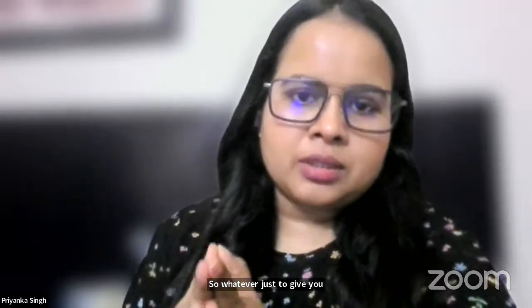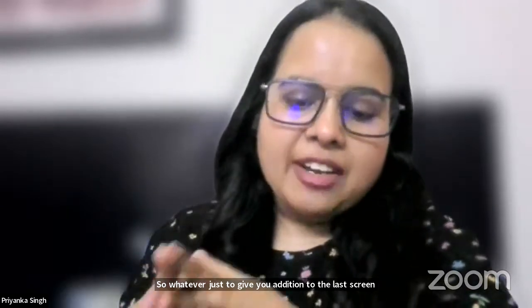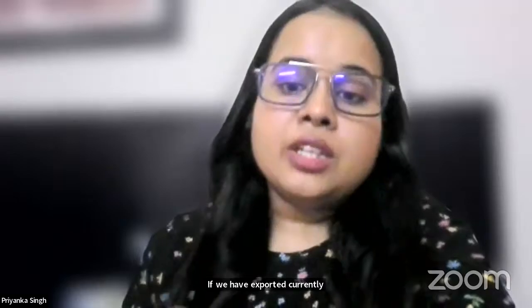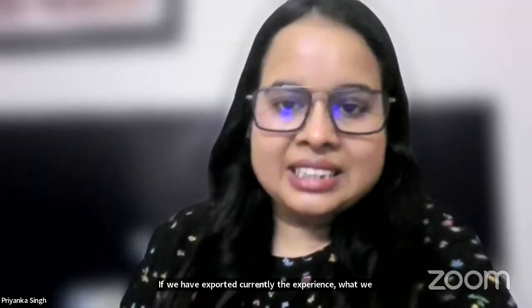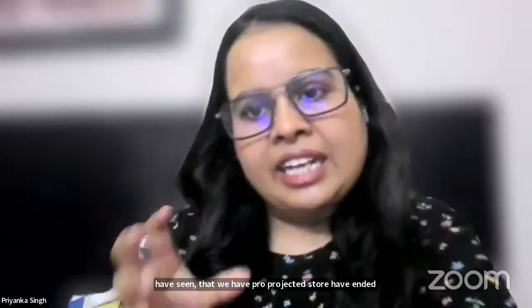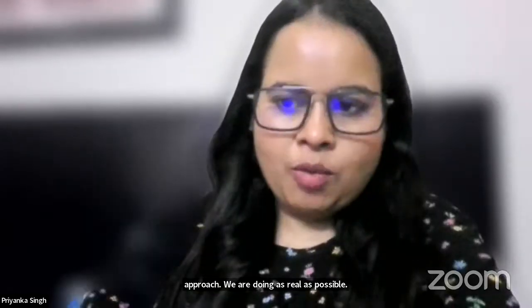all these numbers are conservative numbers. If we have an X project, from the experience we have seen currently, we projected 20 CR, and the store ended up doing 25 CR in the first year. So that is the kind of conservative approach we take, as realistic as possible. That's how the model works.